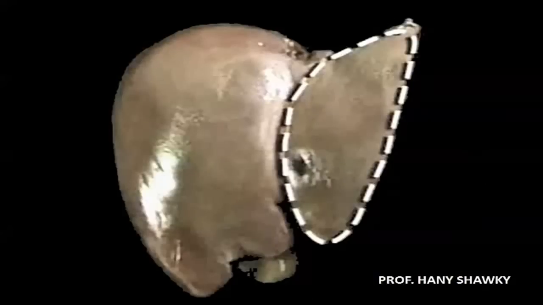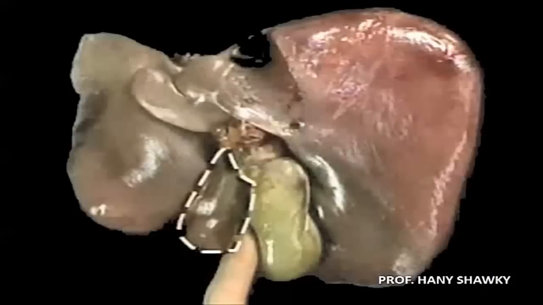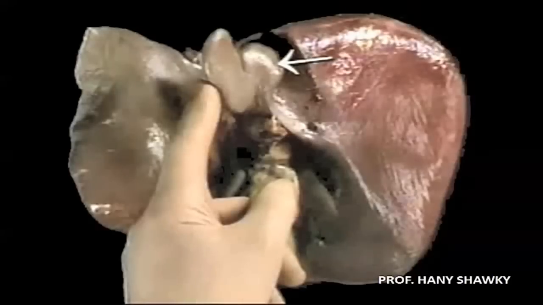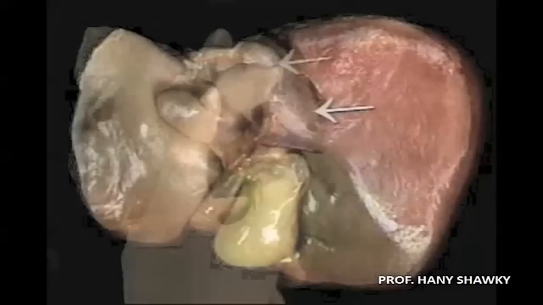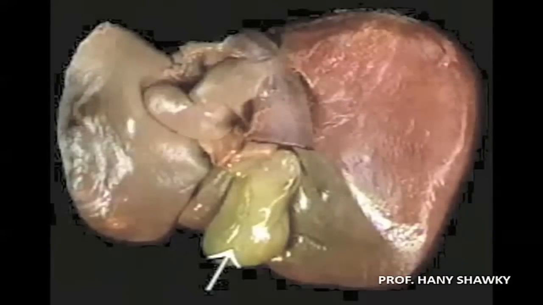This is the left lobe of the liver. This is the right lobe. This is the quadrate lobe. And this is the caudate lobe. This is the inferior vena cava, and this is the gallbladder.